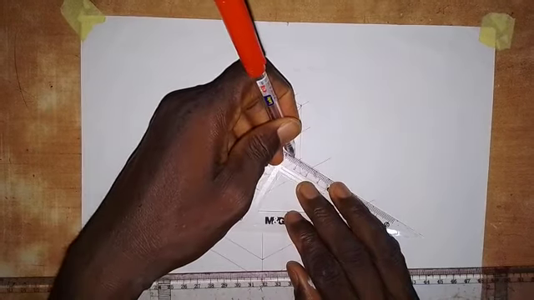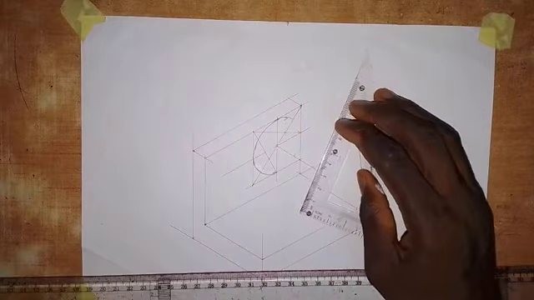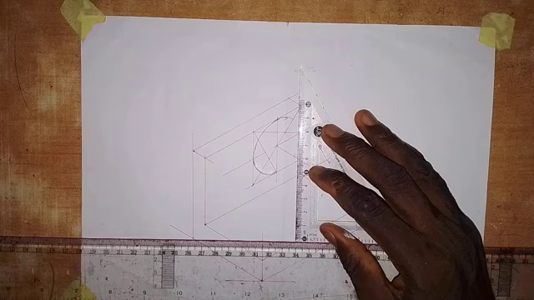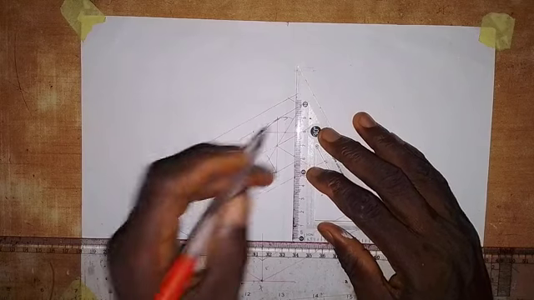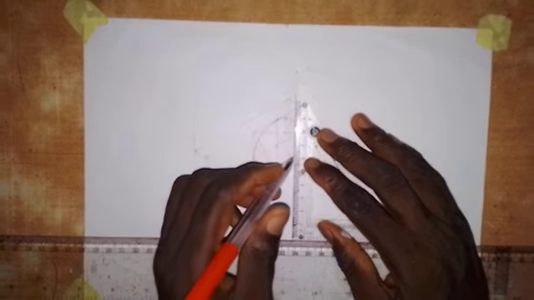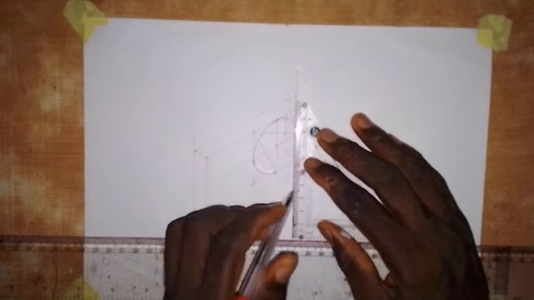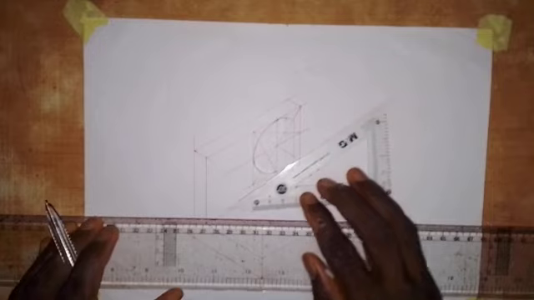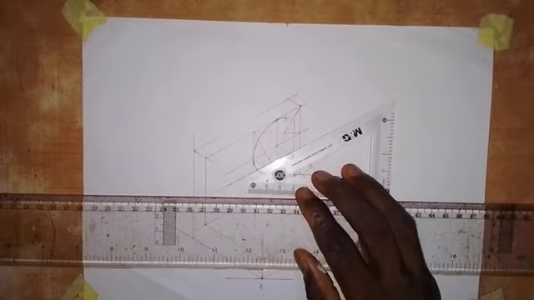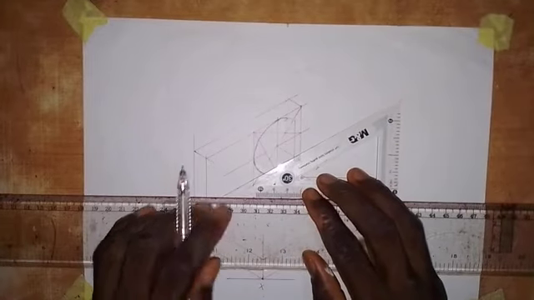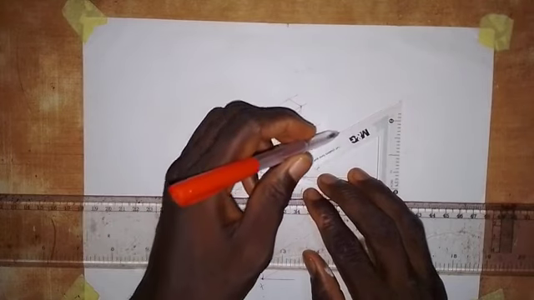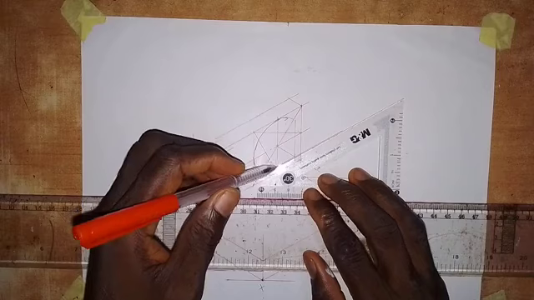Through this point I'm going to draw a vertical center line like this, and through the point, I will also draw a line at an angle of 30 degrees through the center point, so it goes like this.